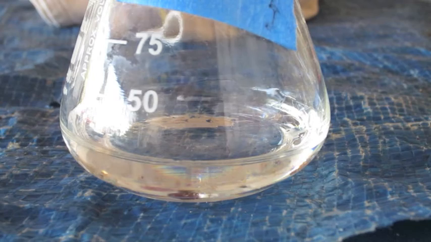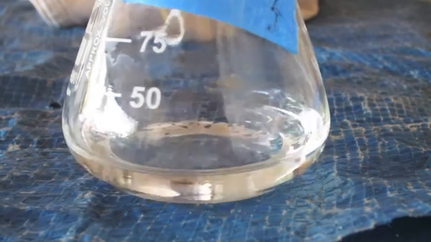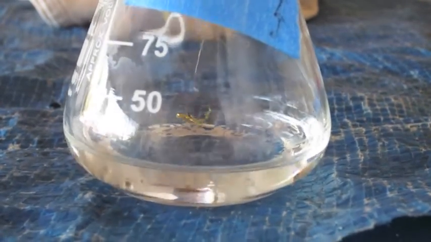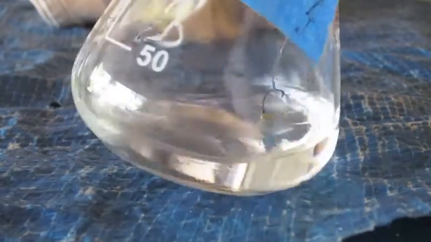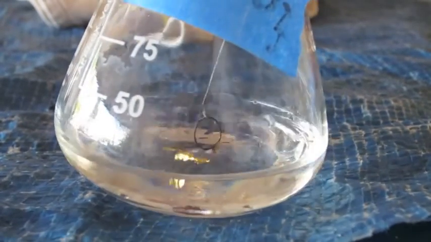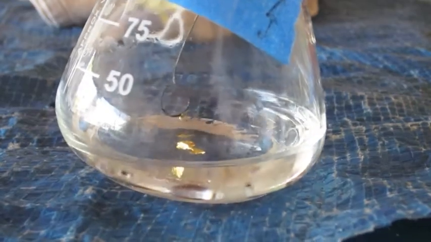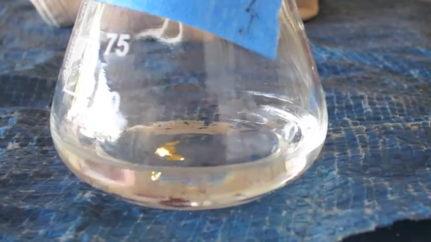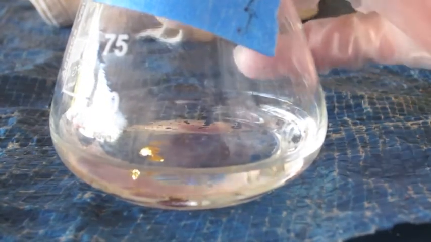The gold did not succumb to the hydrochloric acid, so now we're trying the next strongest acid, nitric acid. And there you go, zoomed up a little, there's some gold floating in nitric acid. And as you can see, there's absolutely no reaction whatsoever. So we're going to have to try something a little bit stronger.